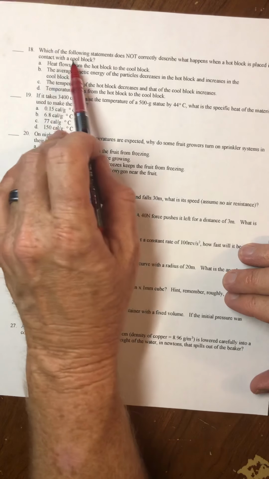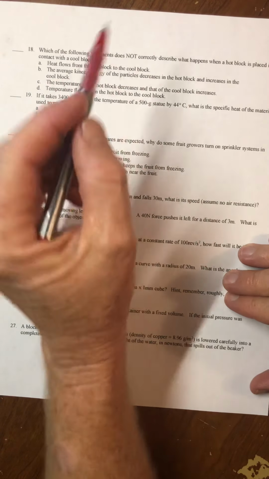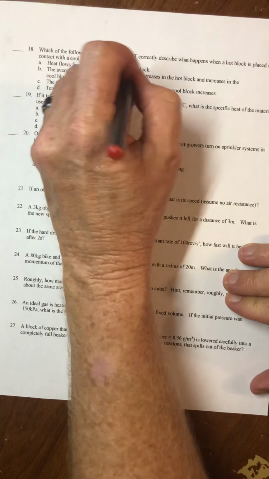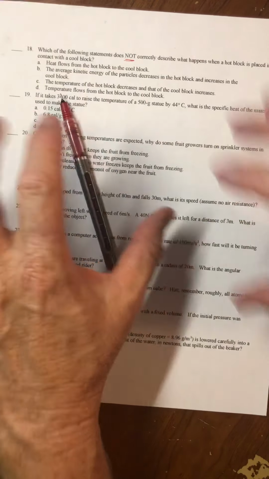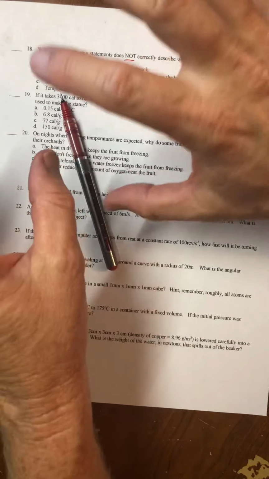All right, well, continuing on here, 3 more on the multiple choice. It says, which of the following statements does not correctly describe what happens when a hot block is placed in contact with a cold one? These are always harder ones because it says "does not." Okay, so heat flows from the hot to the cold. Definitely, right? The hot one, the molecules are going fast. The cold one, they're going slow. These will bump into these and make these go faster. So the energy goes from the hot one to the cold one.